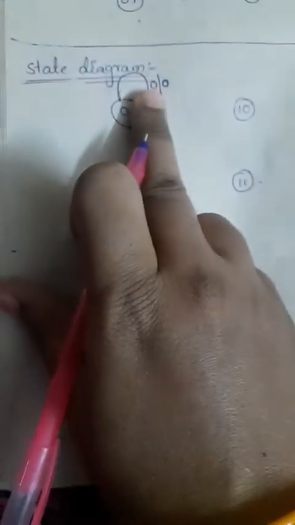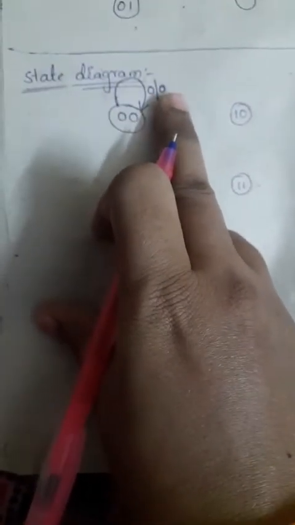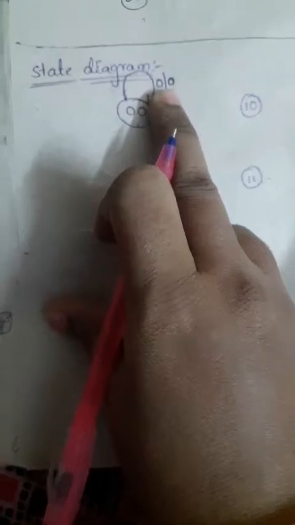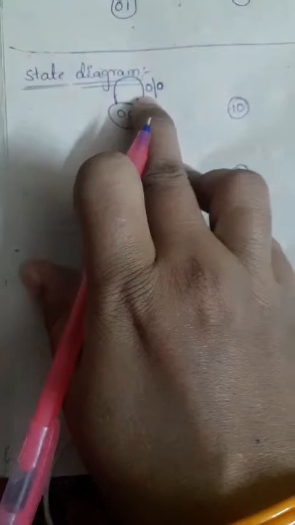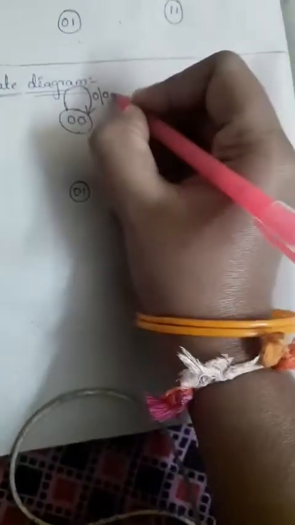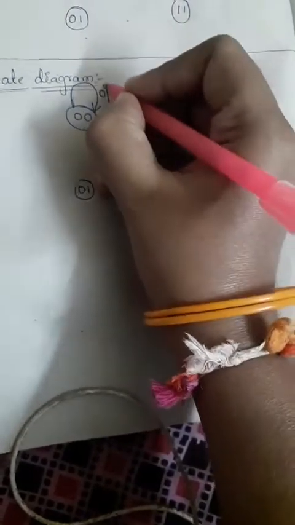After drawing the directed line, that is, after mentioning the transition between each state through directed lines, above or beside the transition line you mention the input value and output value with the help of a slash. Left of the slash you represent the input value, and right of the slash you mention the output value. This is the output and this is the input, remember that. So the first transition is completed.